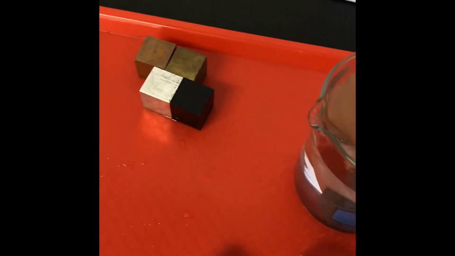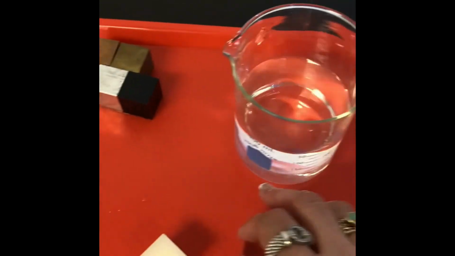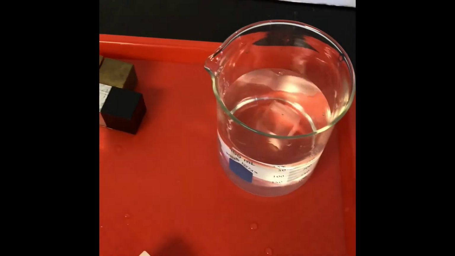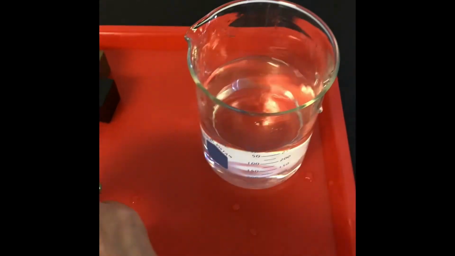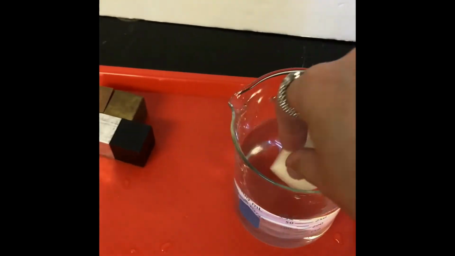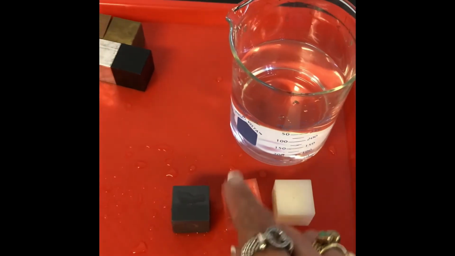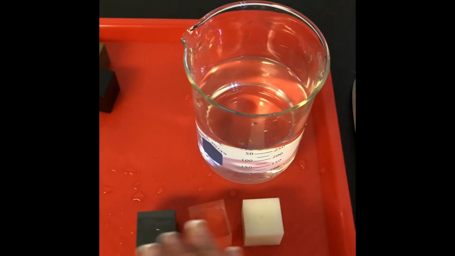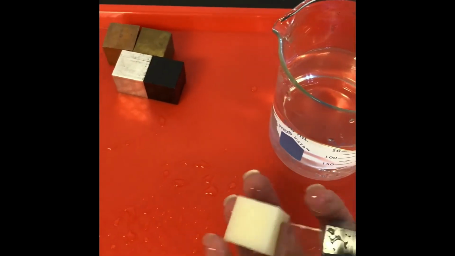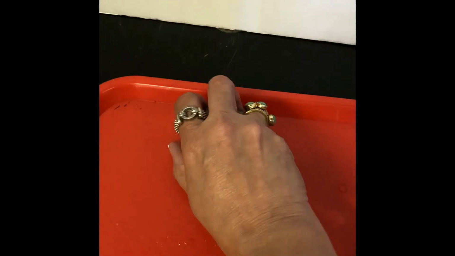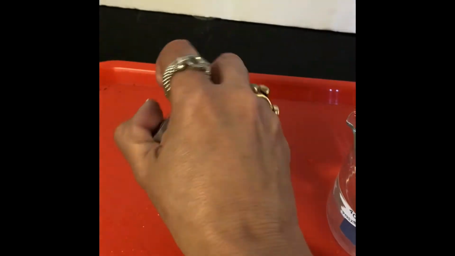Oops. Let me try this one. Oops. And this one. So nylon, acrylic, and PVC, they all sink. Those were the ones that I wanted to try because they're pretty light. Those are metal, pretty heavy. I'm not going to even try those.